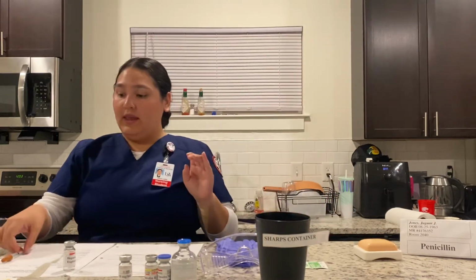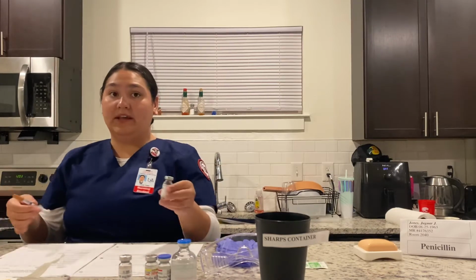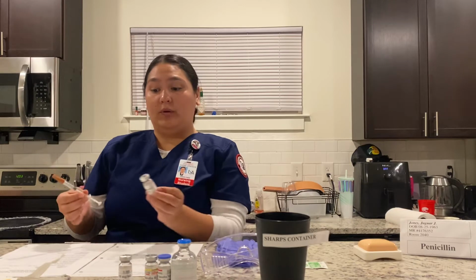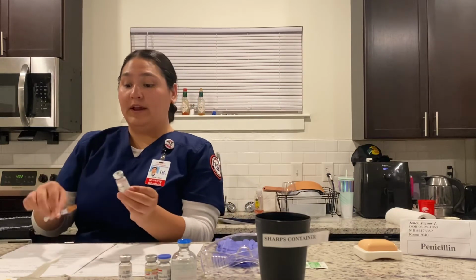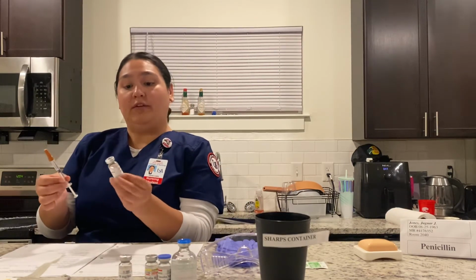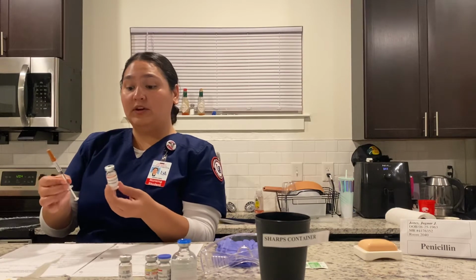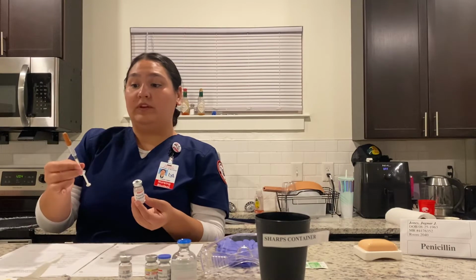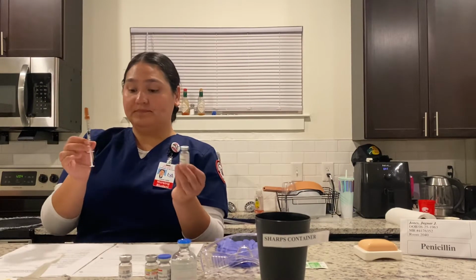Okay. And next I would have a colleague come and check my dose and my drug. So I would have them look at the vial and the MAR and the syringe for heparin, 10,000 units per 1 milliliter, and I need 5,000 units of heparin, which is equivalent to 0.5 milliliters.